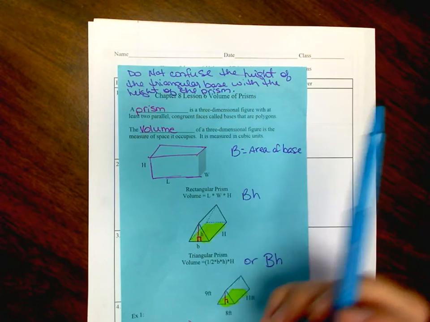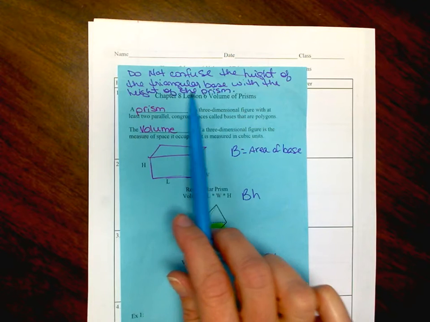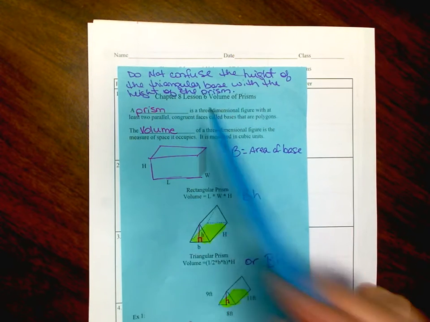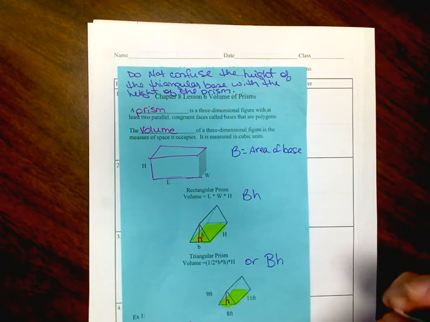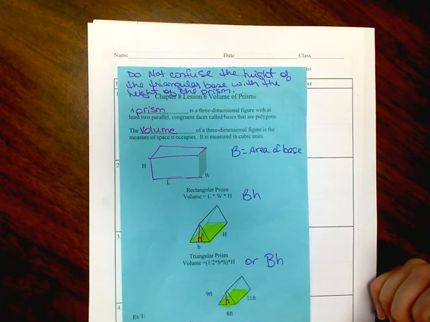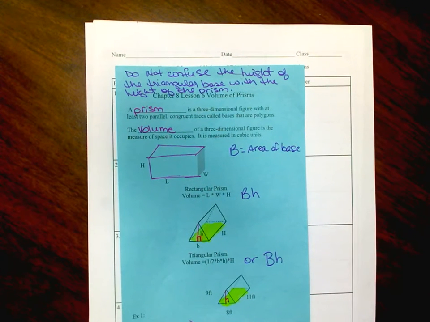And I wrote in here, do not confuse the height of the triangular base with the height of the prism. Your base has to have a top and a bottom. It can't have the three sides. Those are your sides. The figure has to sit up on the base, and it has to have a top and a bottom.